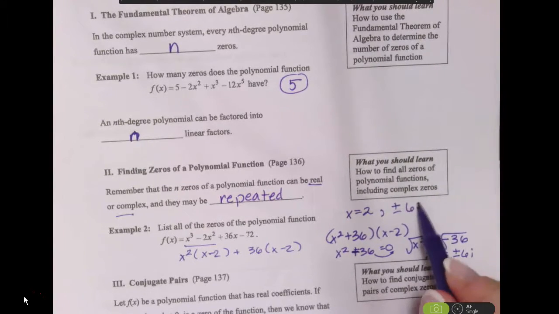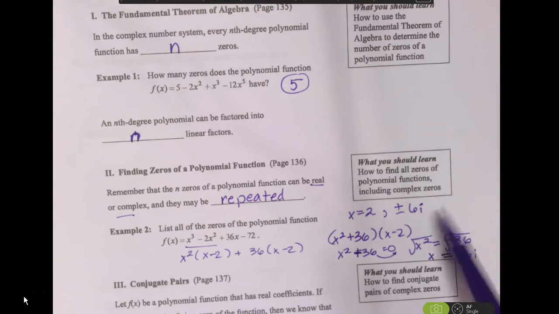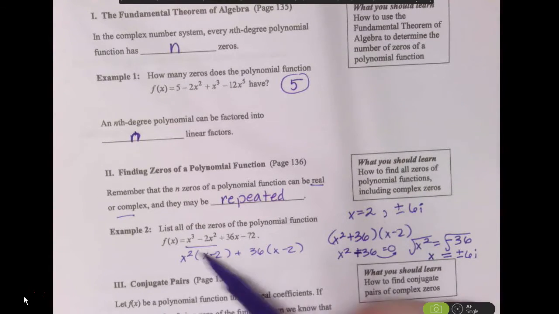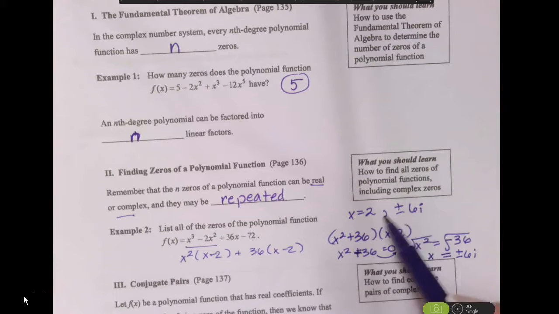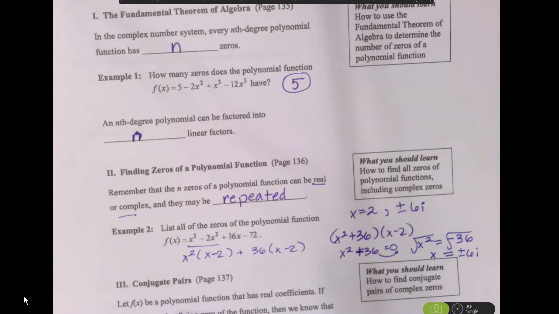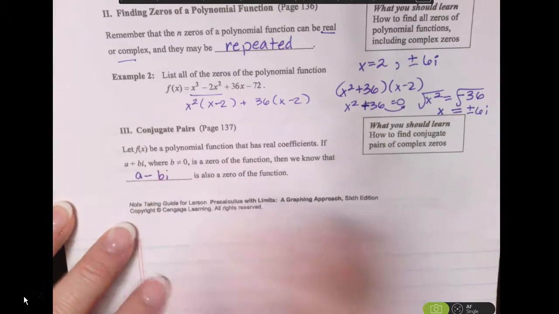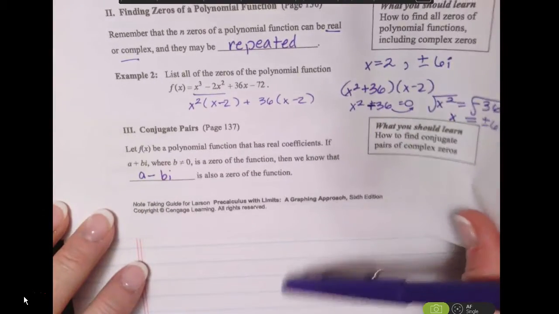So we said that if you have an imaginary number, then the conjugate will be a factor or a zero as well. So here are our 3 factors. It's a third degree polynomial: 2 and plus or minus 6i. So if a plus bi is a factor, then a minus bi is also a factor or a zero of the function.